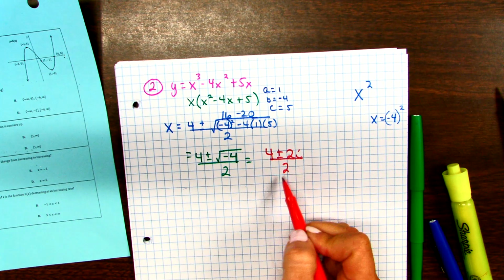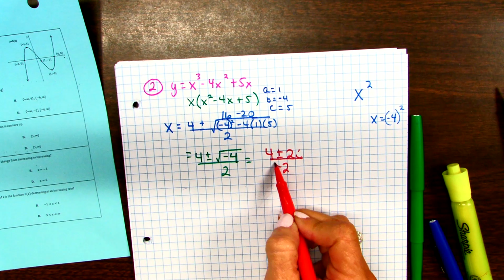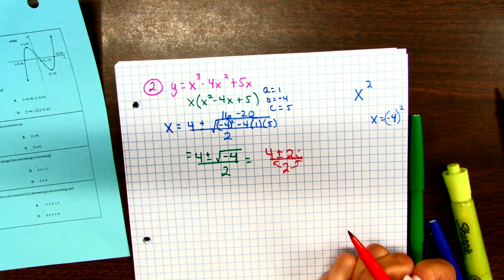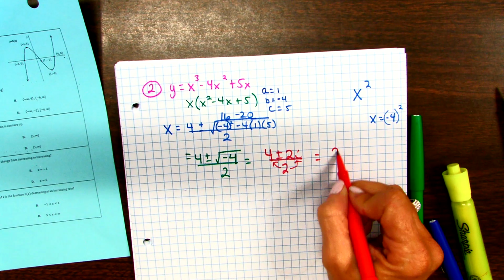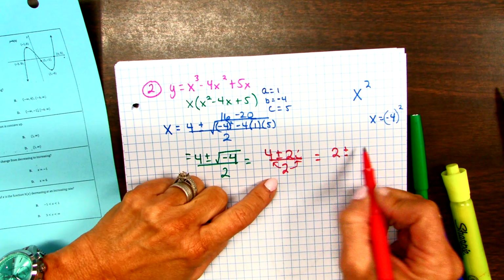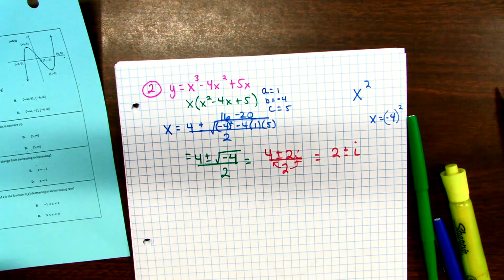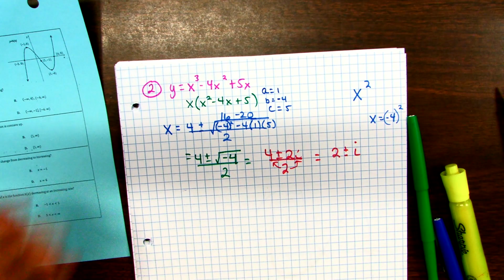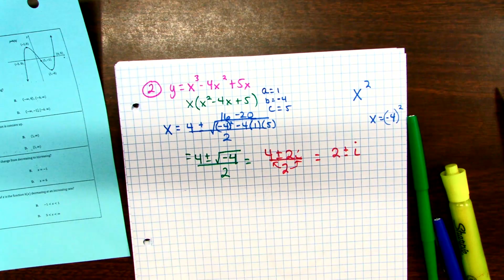And this over 2 is divided by 2. We're dividing both of these by 2, okay? To simplify, you get 2 plus or minus, and 2 divided by 2 is 1, and we never put a 1 in front of a variable. So that is successfully completing quadratic formula.